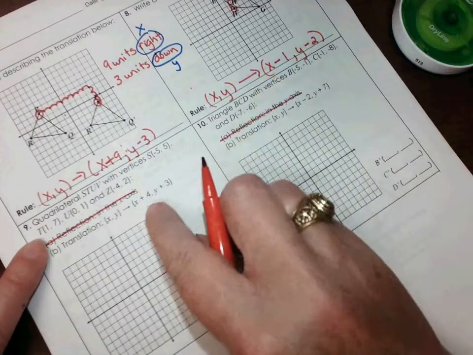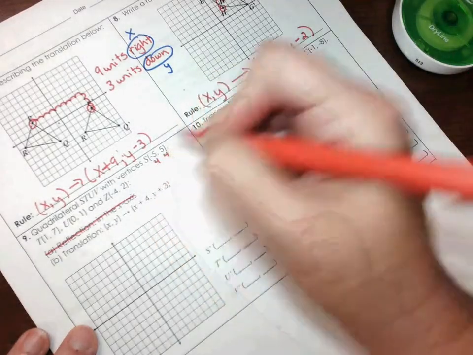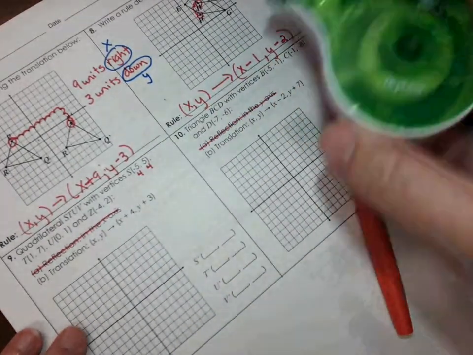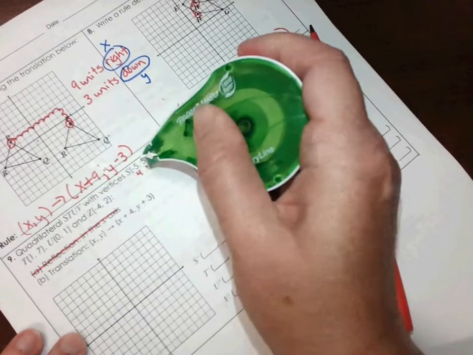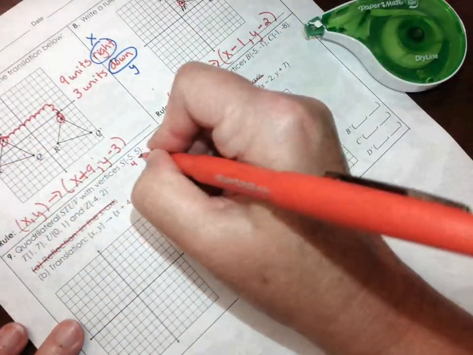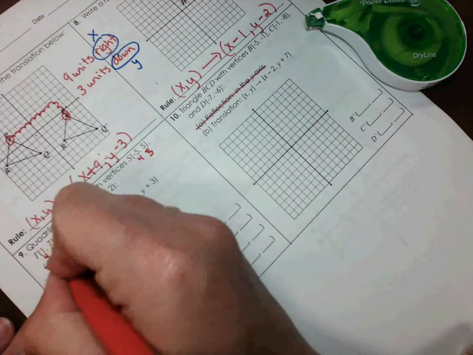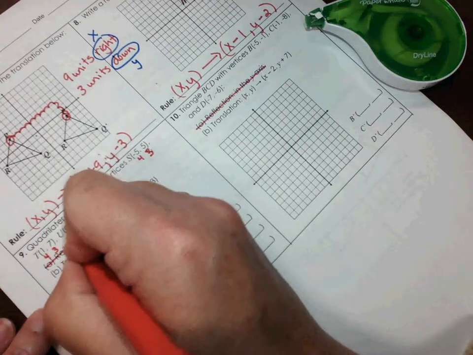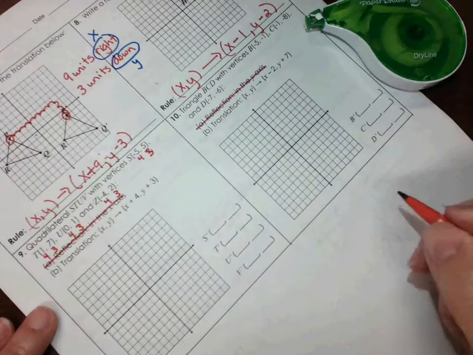I'm going to add 4 to all of my x's, and I'm going to add 3 to all of my y's. Add 4, add 3, add 4, add 3, add 4, add 3.